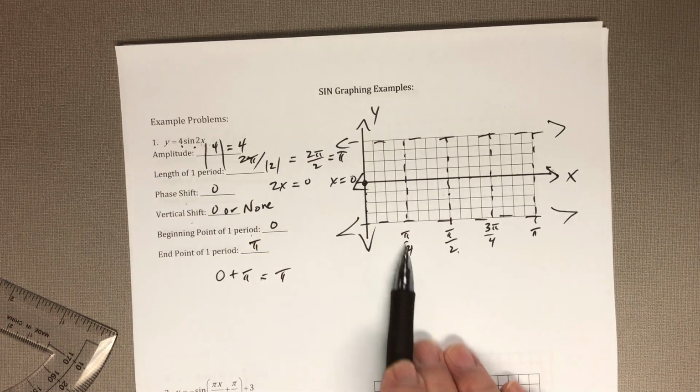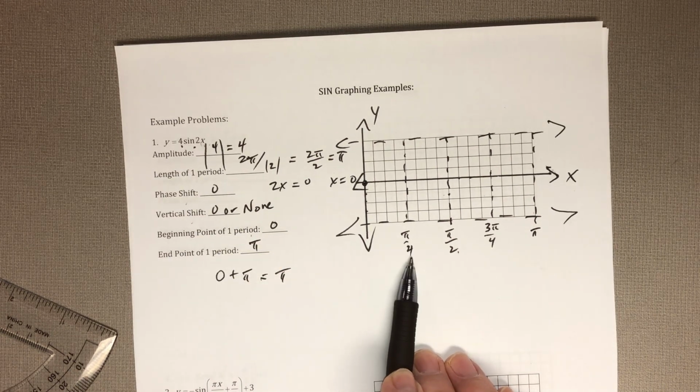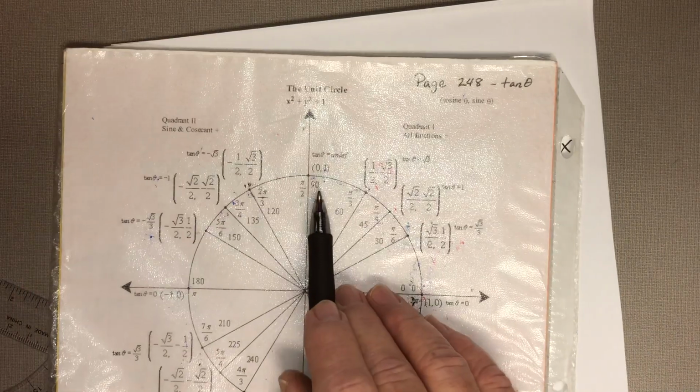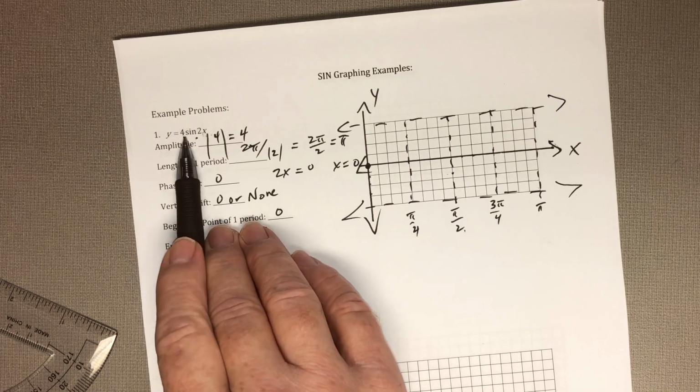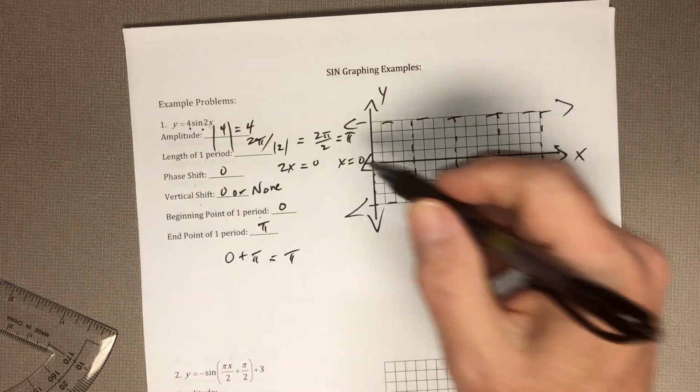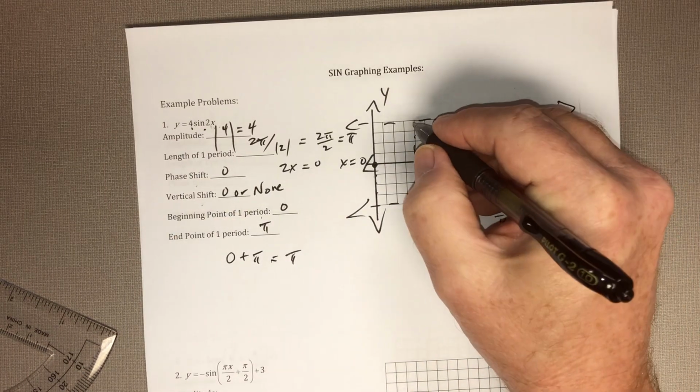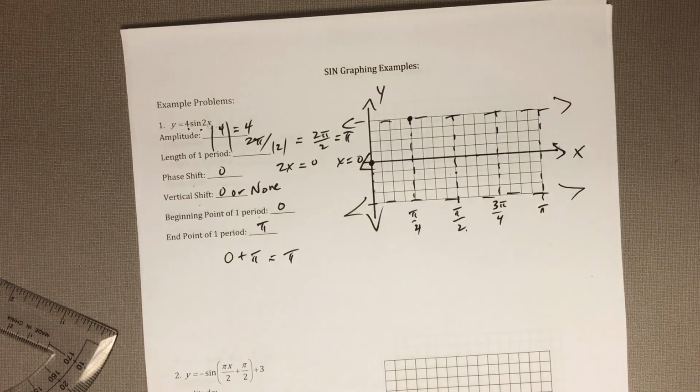All right, and now I'm going to input for just a second pi over 4. If I did 2 times pi over 4, that would give me pi over 2. And if I went to pi over 2 and got the sine, that's 1, and then I took that 1 and multiplied it times this 4, I would get 4. So at pi over 4, it's 4, all right?